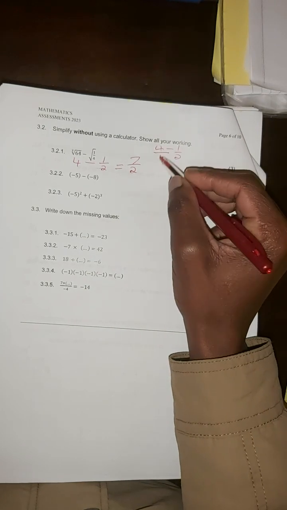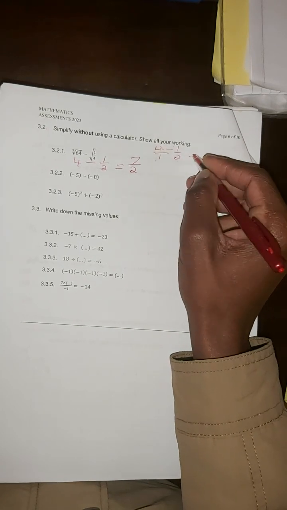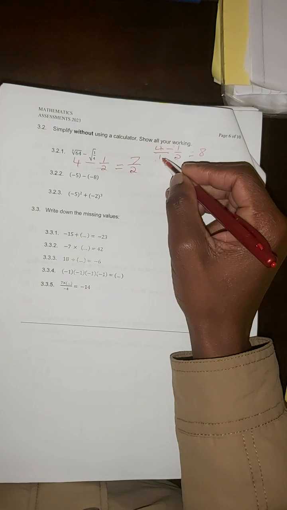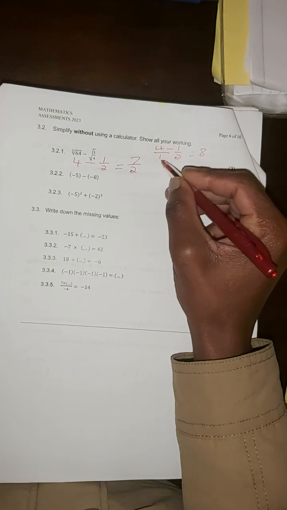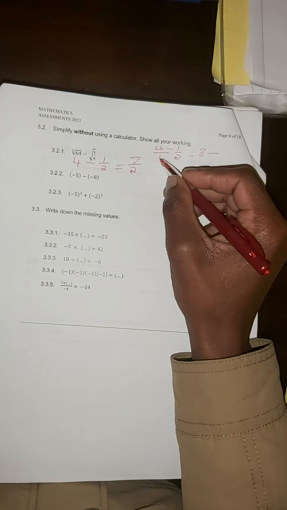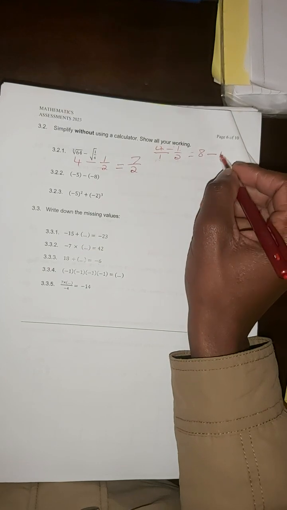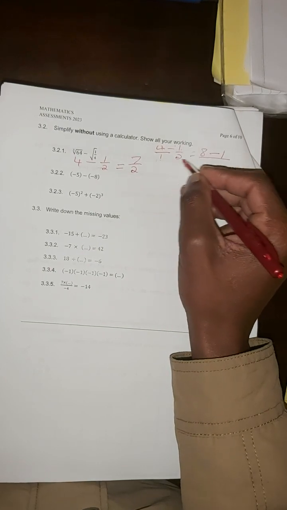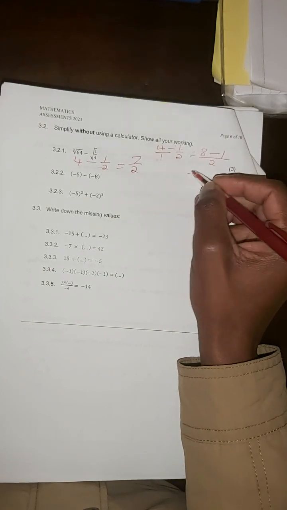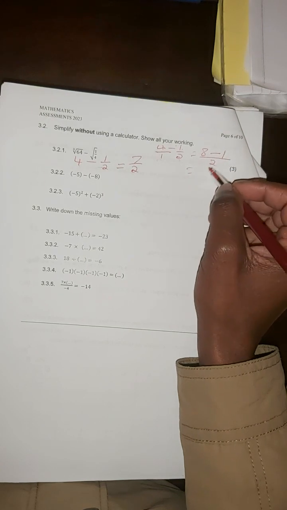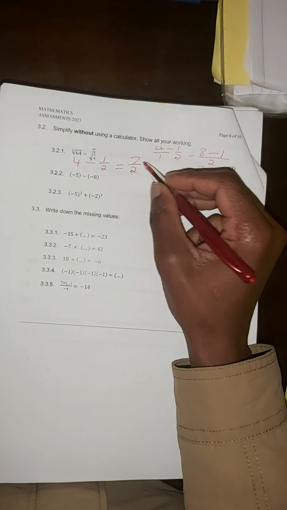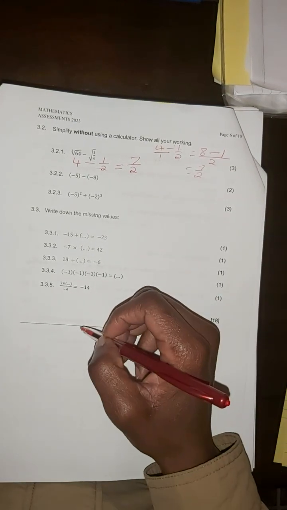Then you just cross multiply like this. You say 4 times 2, you would get 8, and then minus the sign, 1 multiplied by 1, you get 1. Divide that by 2, and when you say 8 minus 1 over 2, you get 7 over 2. So that's how you work this out without using a calculator.